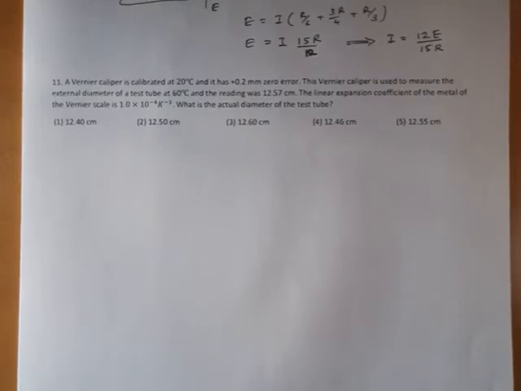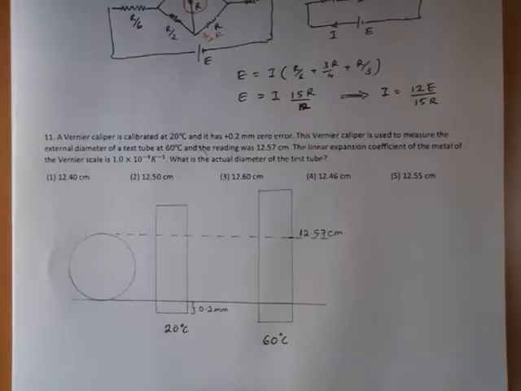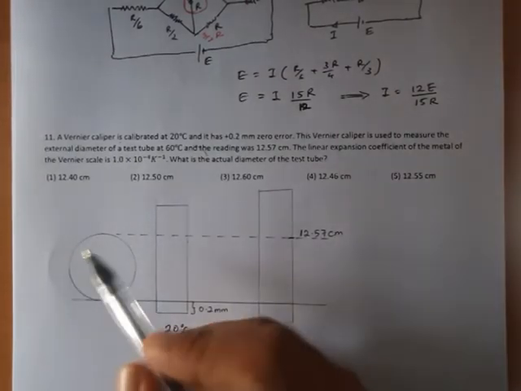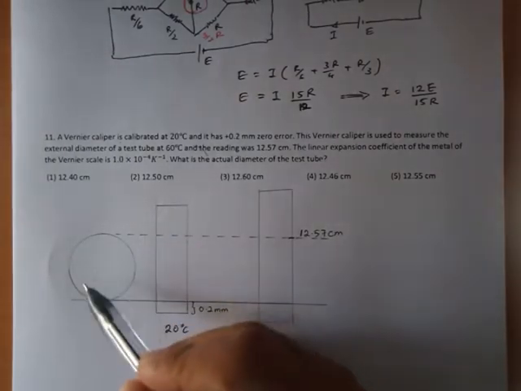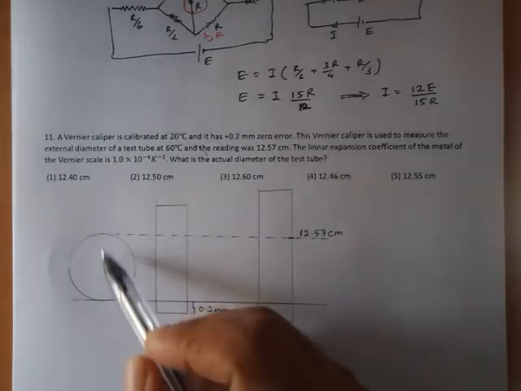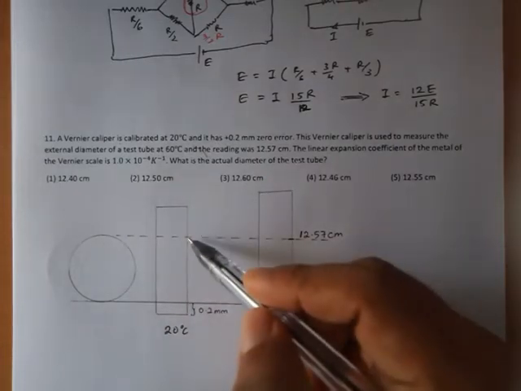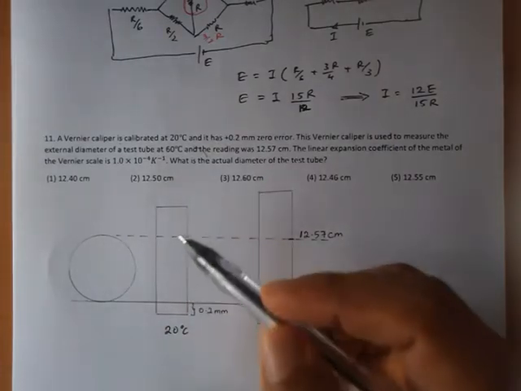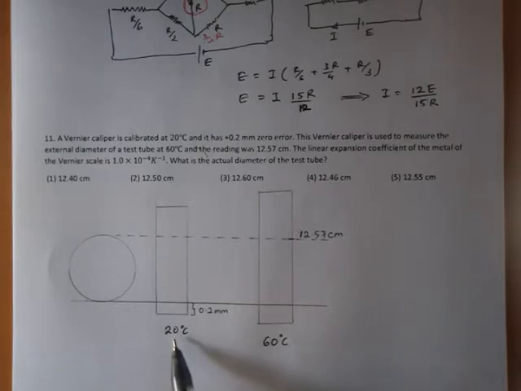Okay, so far we did 10 previous questions, but there was actually nothing to think. But in this question, you have something to think. Okay, so let's see how we can solve this problem. So this is the cross section of the tube, and we want to find the actual diameter of this tube. That means we want to find this length. And this is the scale at 20 Celsius and this is the scale at 60 Celsius.